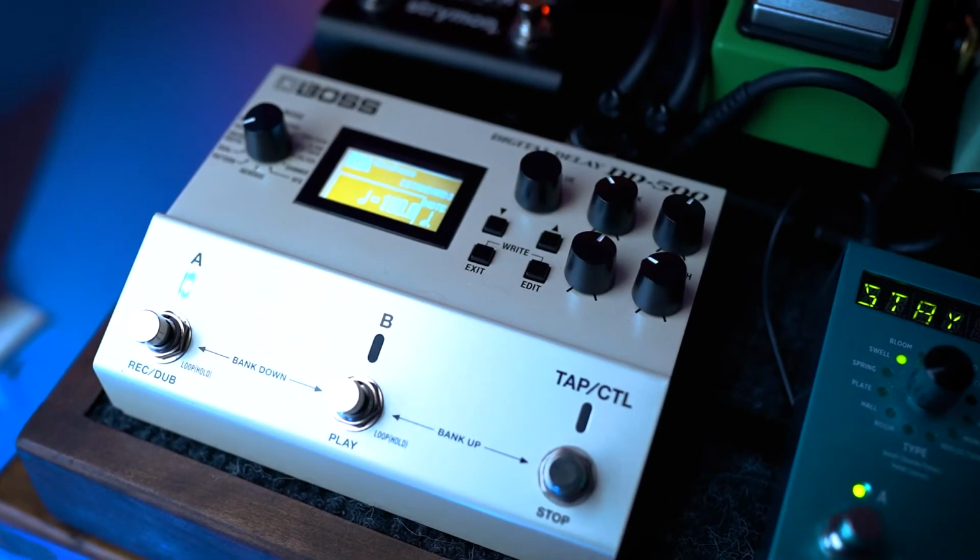Today we're covering the basics of delay pedals and the attributes that are associated with them. The pedal we're going to be using today is the Boss DD500. Now, if you don't have that same pedal, don't worry. Some of the attribute names might be different, but a lot of the features are going to be exactly the same as the pedal you might have.